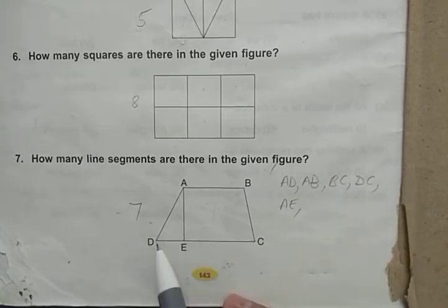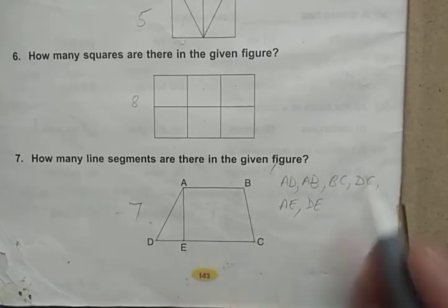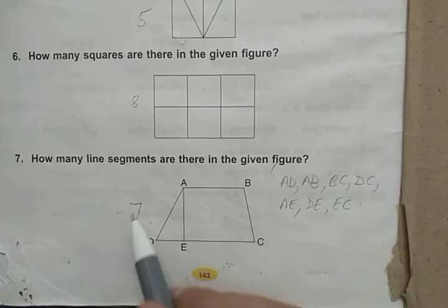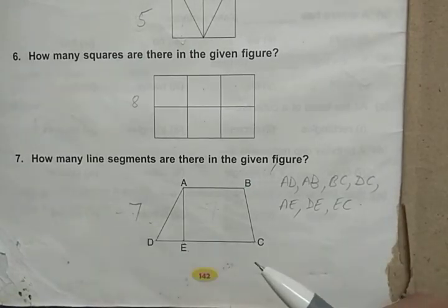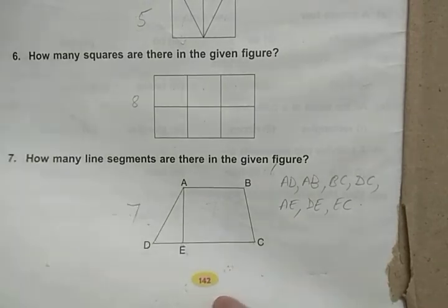Now we will break this DC into two parts. DE is a line segment and EC is also a line segment. So how many line segments are there? 7, right? So in this way we can count the number of line segments.